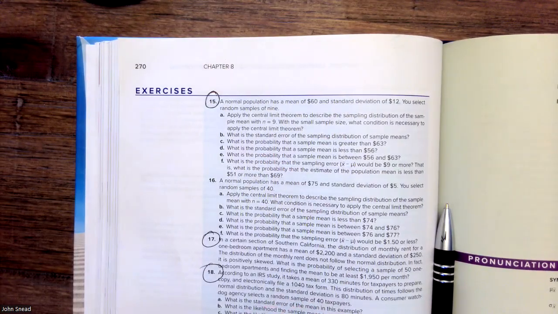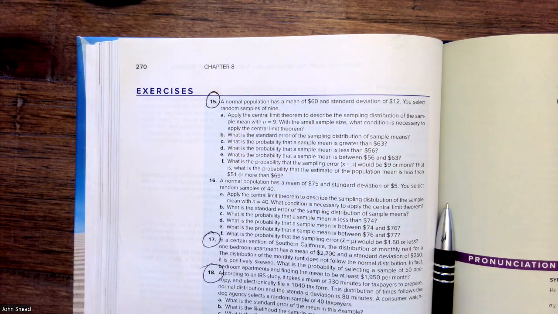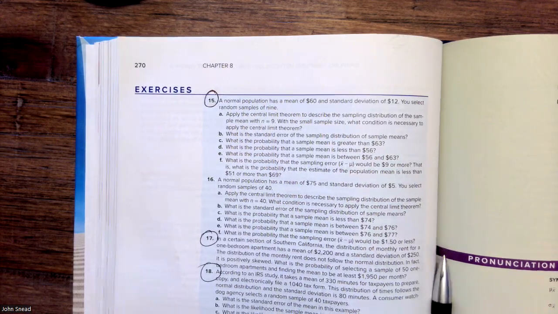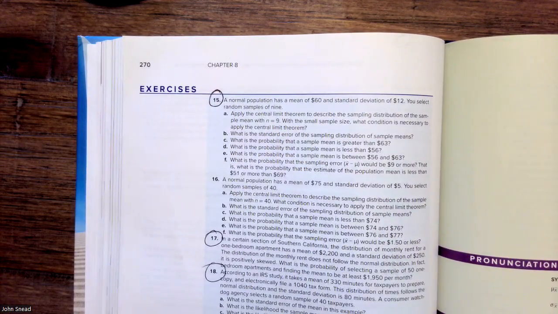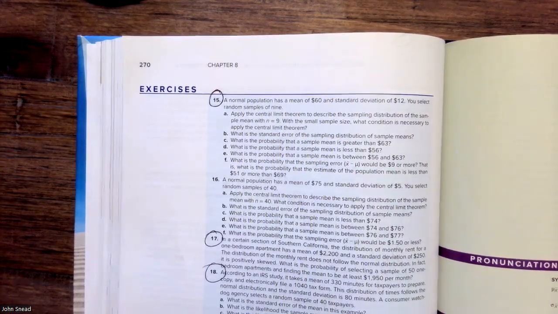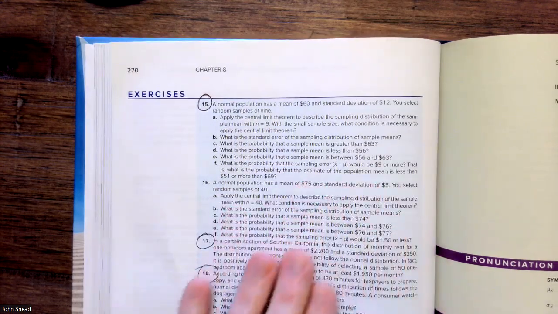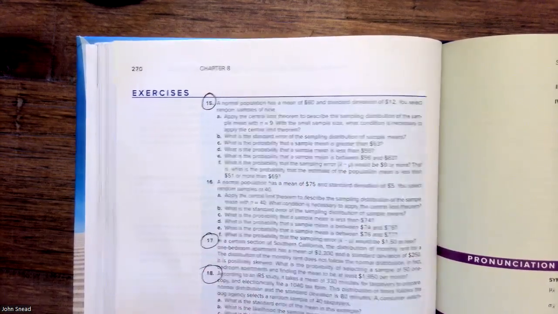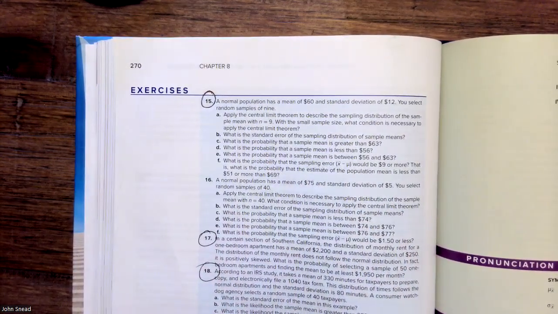Okay, in this video, we're going to move on to chapter 8. And I want to go over number 15, which is a comprehensive problem. And if you get an understanding of this problem, then you should have a pretty good sense of the primary content of the chapter. Number 15, a normal population has a mean of 60 and a standard deviation of 12.